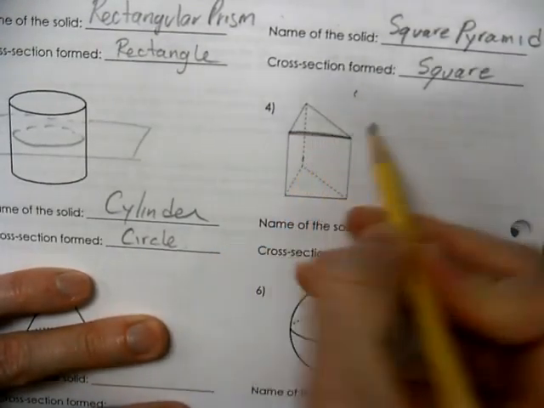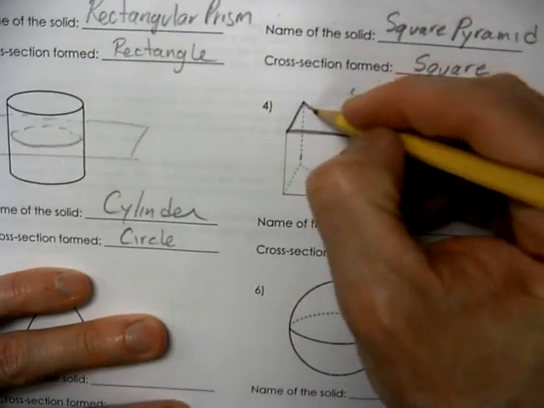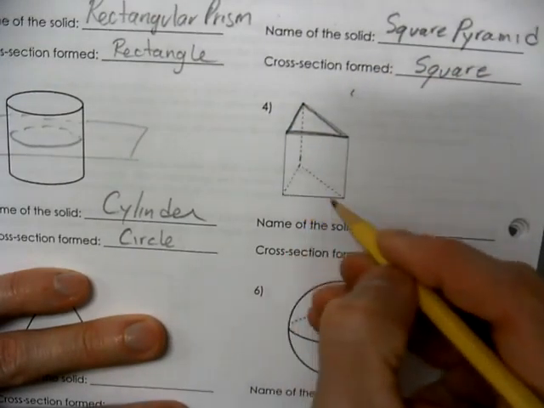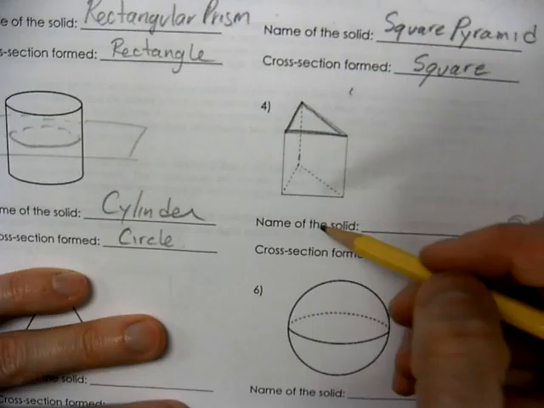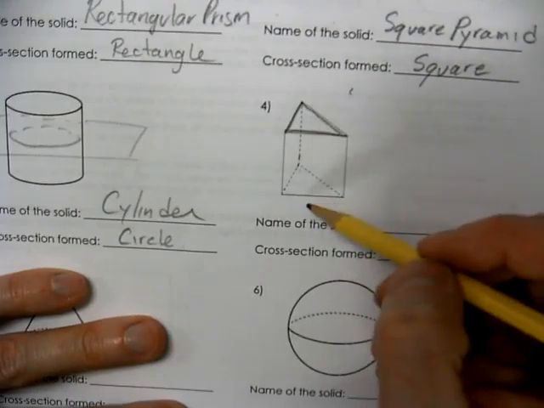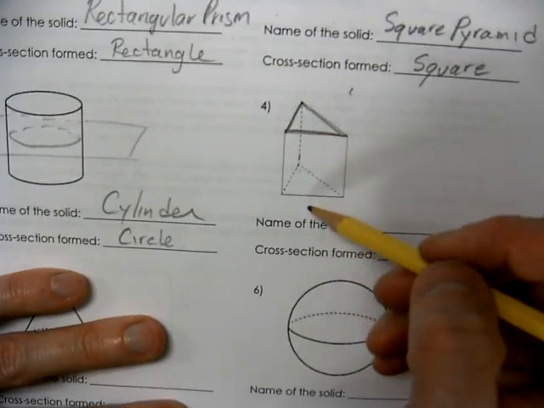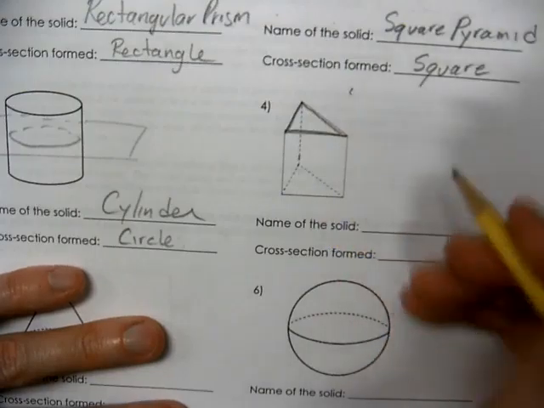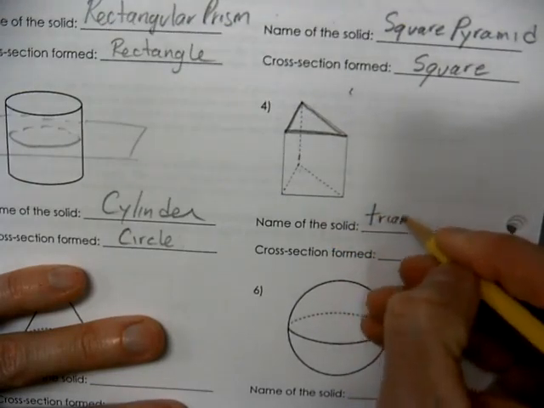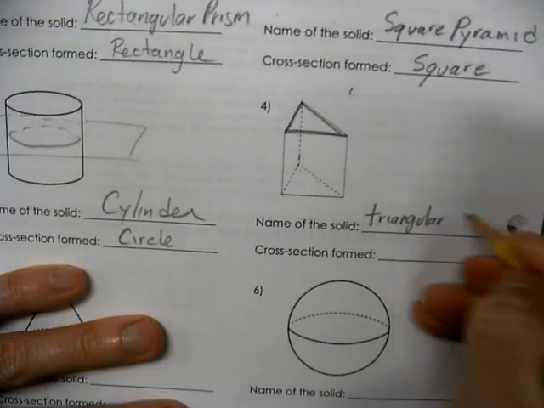Here we have our base, which is a triangle. We have one on top and one on bottom. Rectangles on the side. So since the bases are doing the same shape all the way through, they're triangles all the way through. It's called a triangular prism.